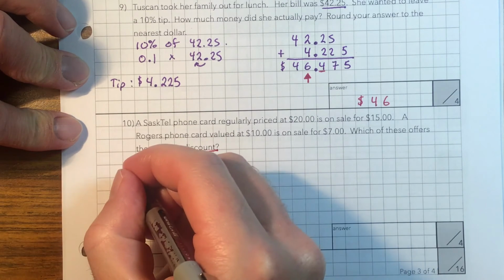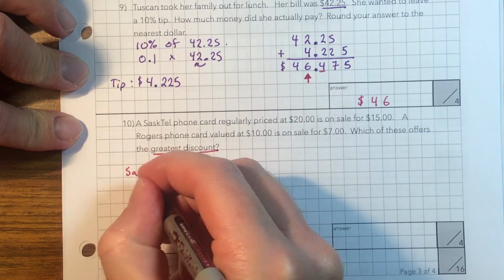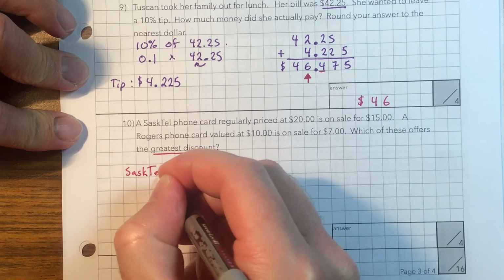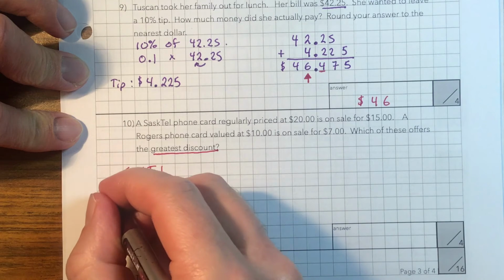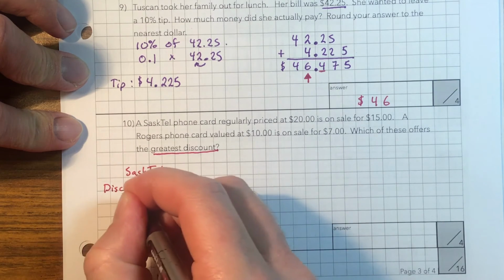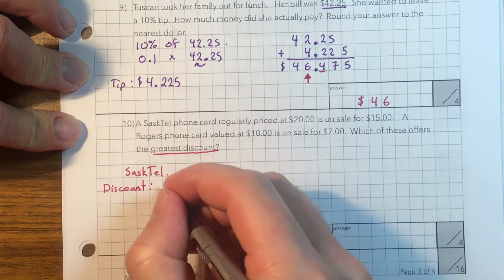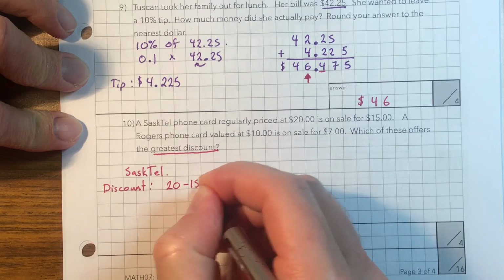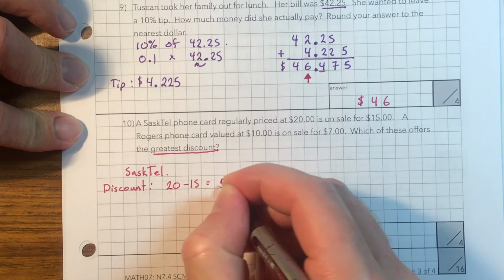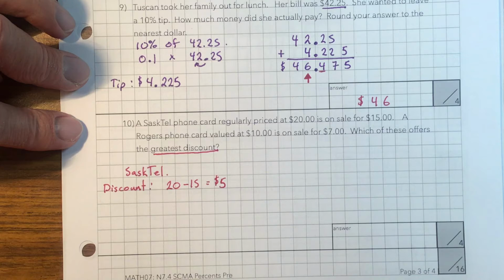Because let's look at SaskTel. The discount at SaskTel is $20 minus 15 is equal to $5. So it's a $5 discount at SaskTel.